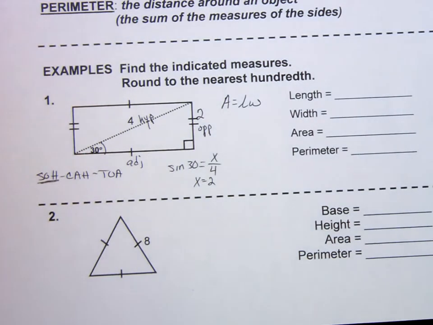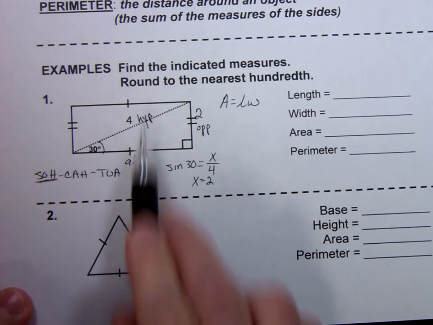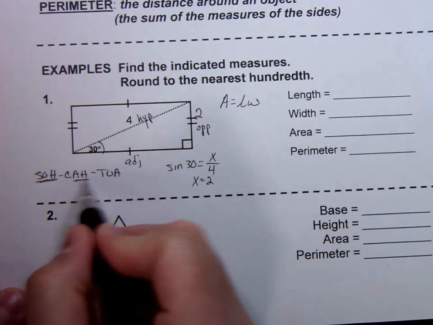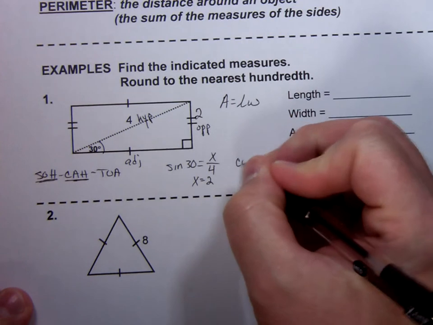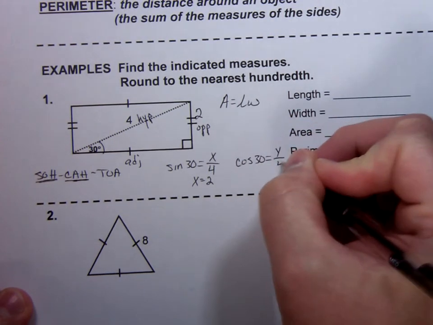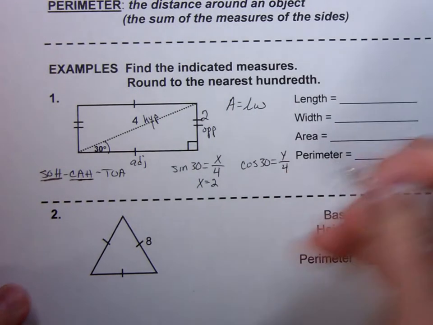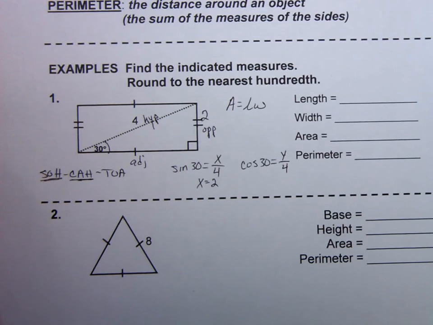Okay, do the same process for the adjacent side. If I want to set up an equation for adjacent and hypotenuse, that requires cosine. So cosine of the angle is equal to the adjacent over the hypotenuse. To get the variable by itself, I need to multiply by 4, so I'm doing 4 times the cosine of 30.